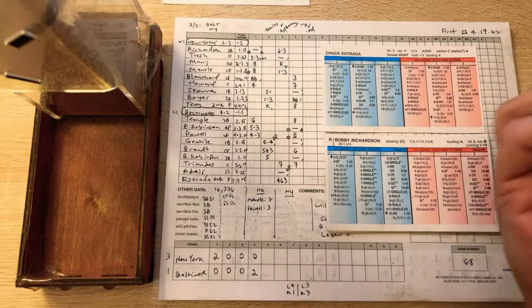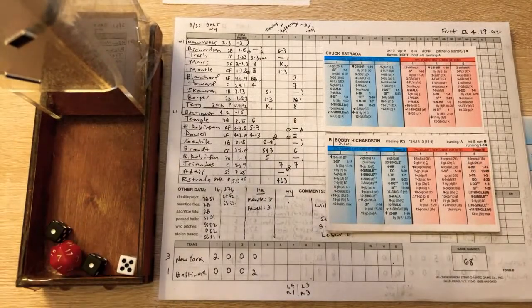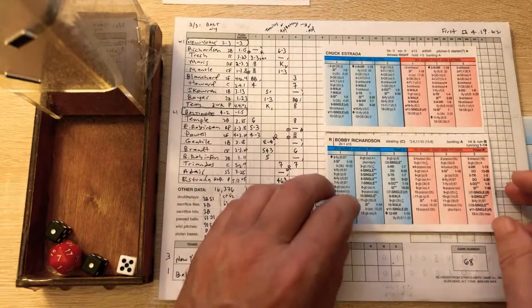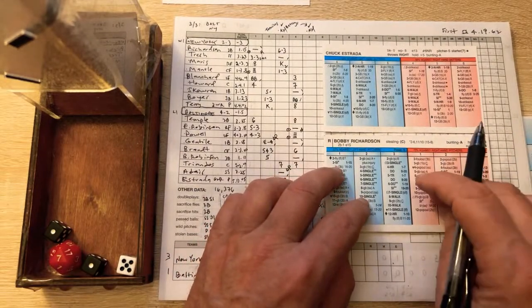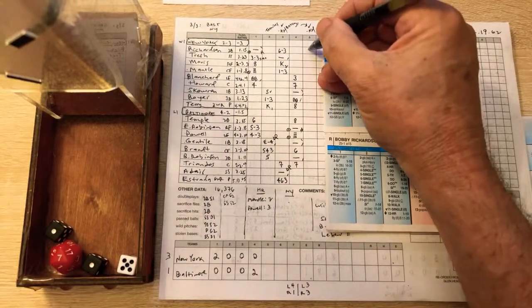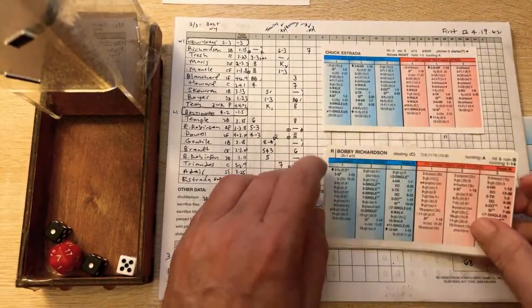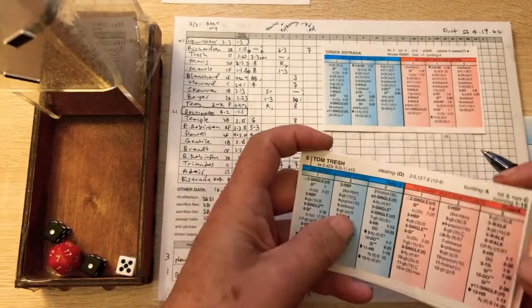Here's Chuck. And the pitch to Richardson. Oh, that's 5-2 right-handed. It's a ballpark blast. But again, it's getting caught up out in left field. Boog Powell, hold your beer. Makes the catch, one away. Okay, here's Tresh now.